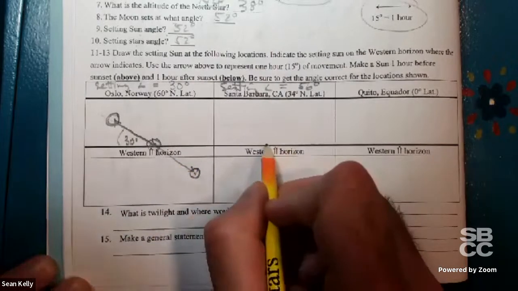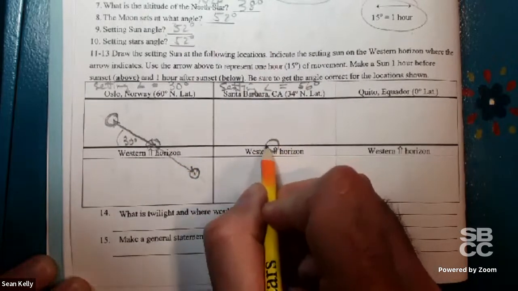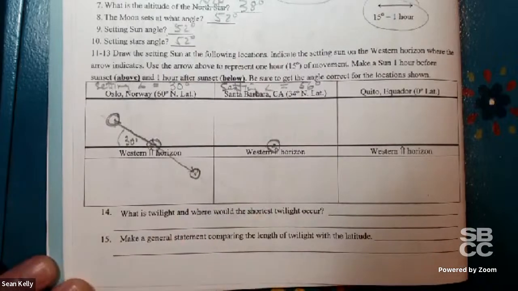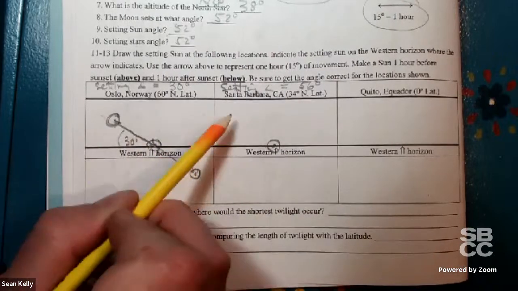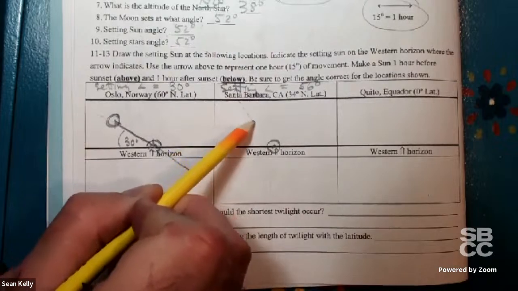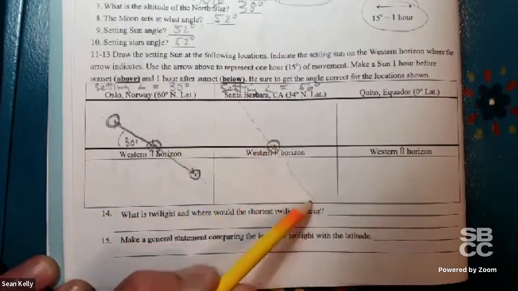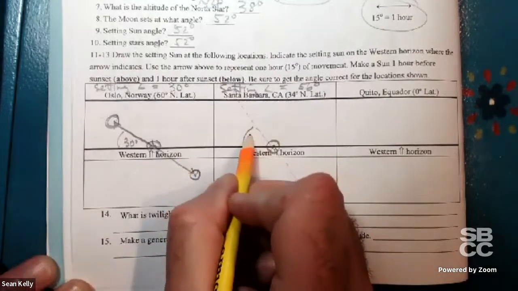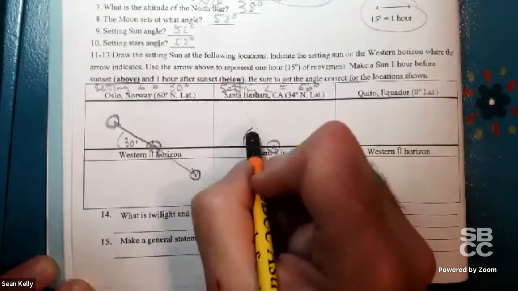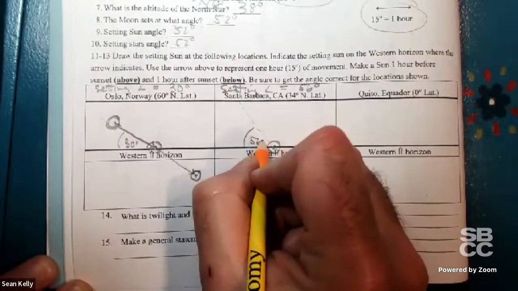Put the sun right in the middle of the sky here. But now instead of a 30-degree angle, I'm going to make about a 60-degree angle. It's supposed to be twice as big, right? Not exactly 60, just about twice as big. It's really supposed to be 56 degrees. Okay.